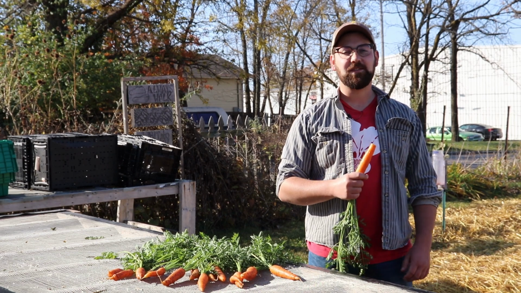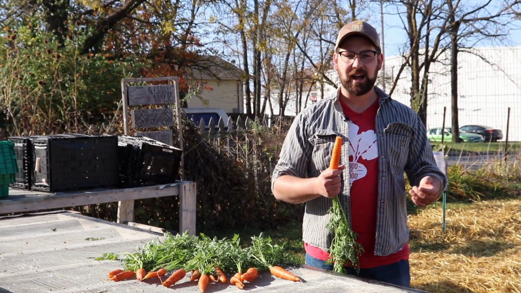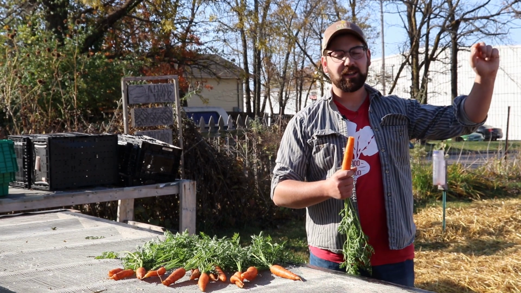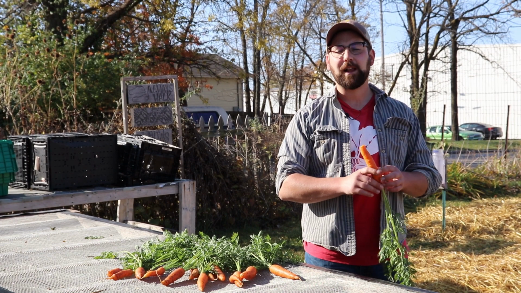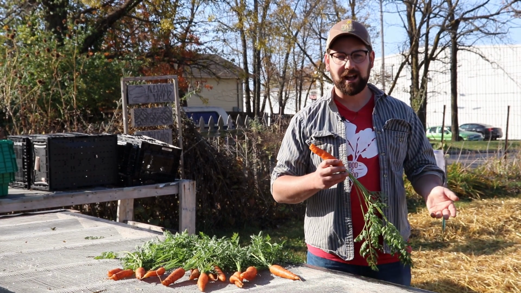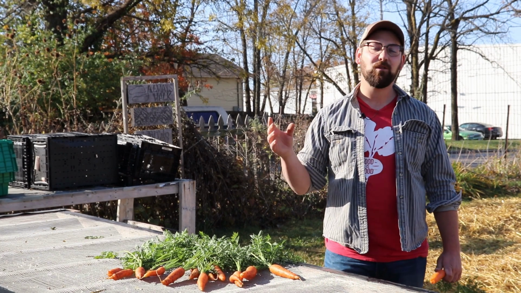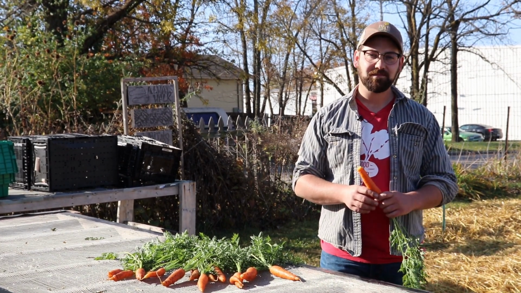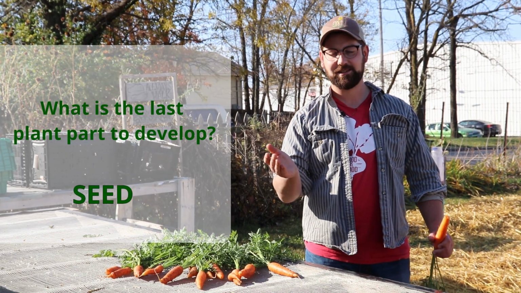If you remember from our last video about pollinators, pollinators like bees and butterflies will actually come visit flowers to drink nectar as their food. And when a flower gets pollinated or fertilized, it actually changes into a different plant part. A flower will actually change into a fruit. And inside of that fruit then develop, of course, the seeds.